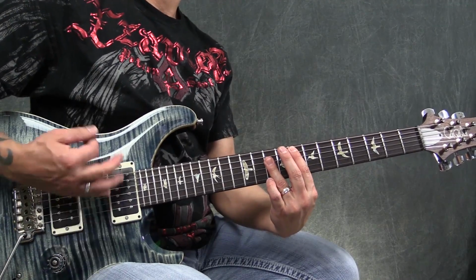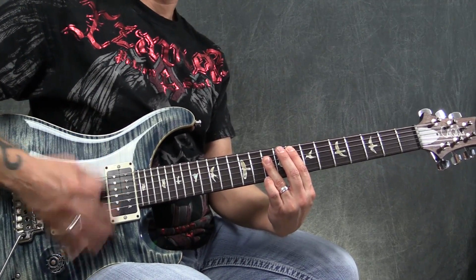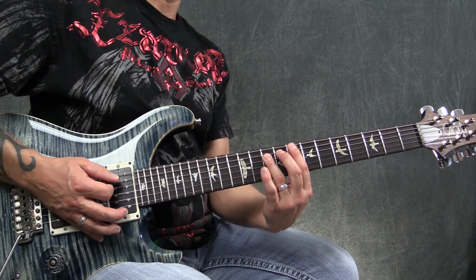Then we get to the second grouping, which is another 4 measures, and this one's going to go to the 4 chord twice, and then the 1 chord twice. So the 4 chord in the key of C would be the F, and back to the 1 for 2 measures.